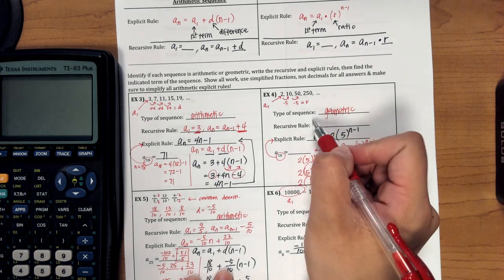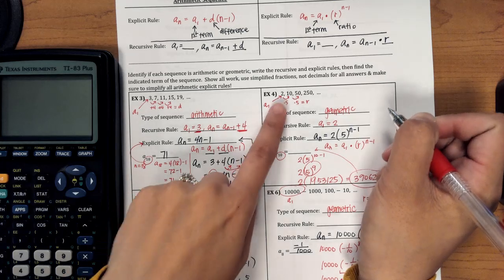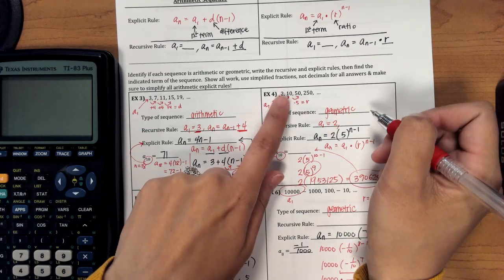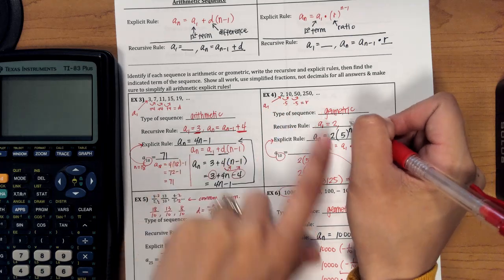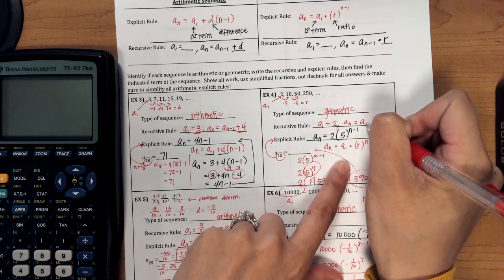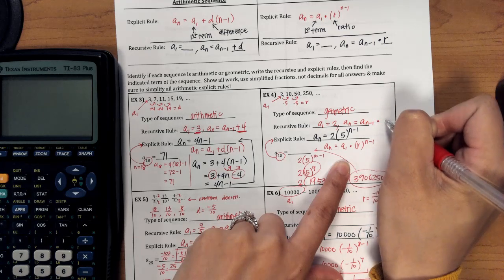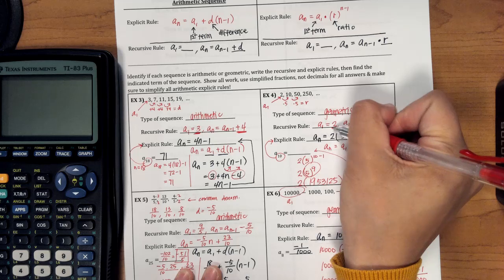So our recursive rule here is a sub 1 equals 2, and we're describing the pattern. We start at 2, and then we're multiplying by 5 every time, right? So we're going to say each term is the previous term times 5. That's it. You only have 2 numbers to put in.